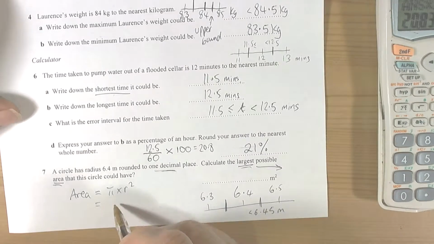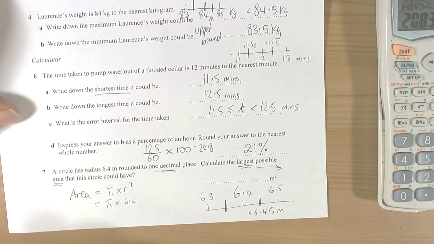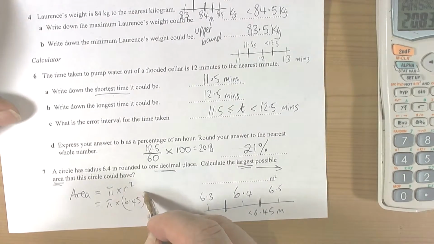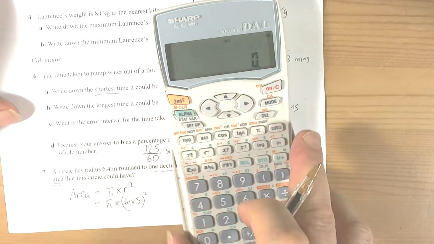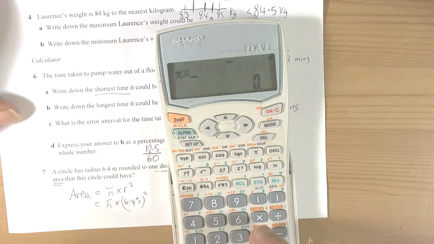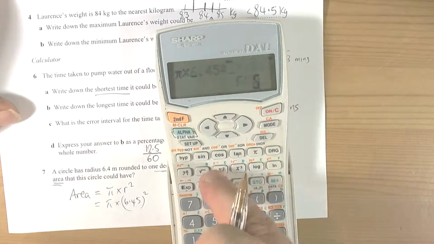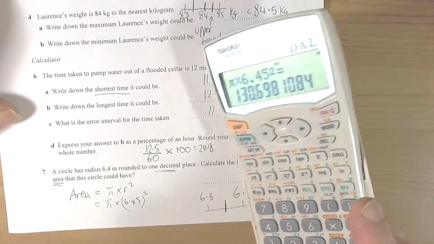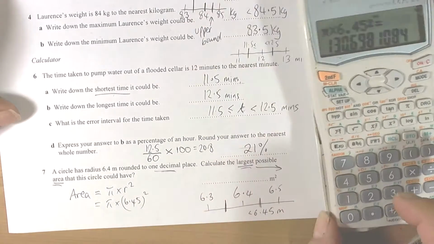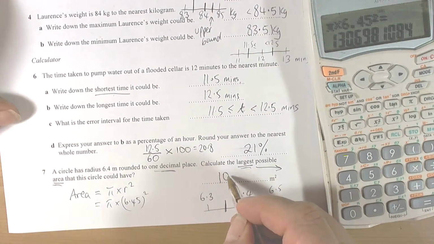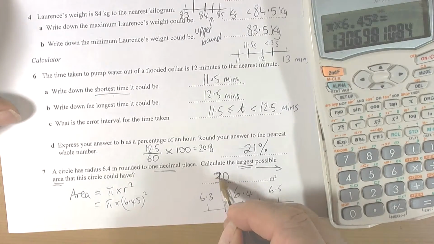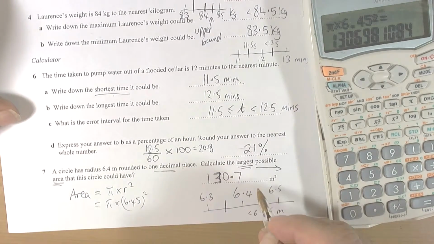So when we want to calculate the area, then it's going to be pi times 6.45 squared. So put that in a calculator again. So pi times 6.45 squared, 130.7 to one decimal place. So 130.7.